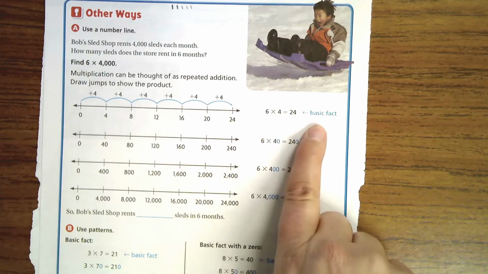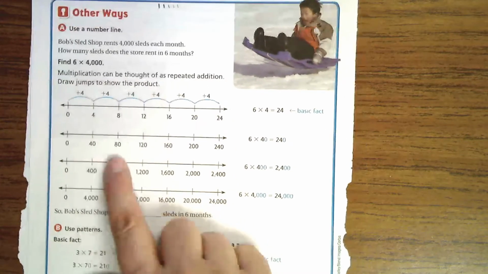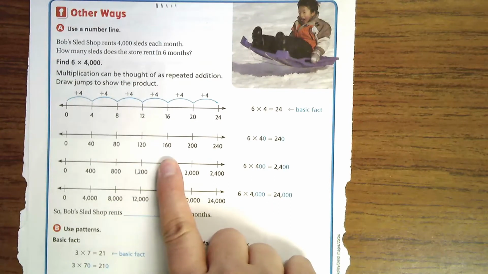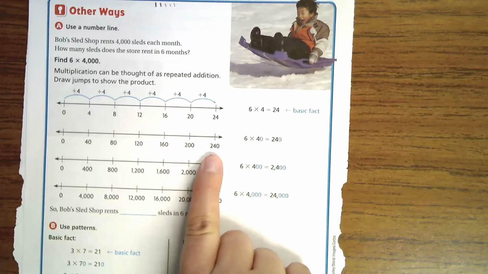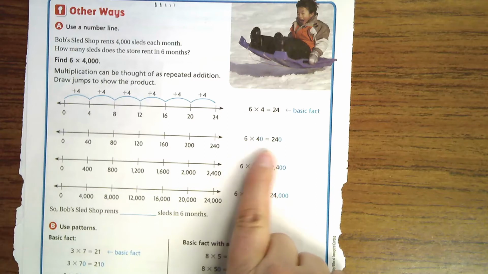That's a basic fact. Now let's do it by 40. 40, 80, 120, 160, 200, 240. 6 times 40 is 240.